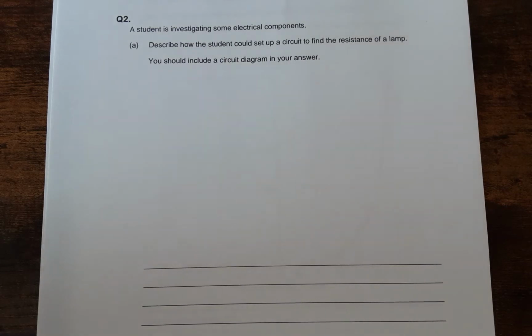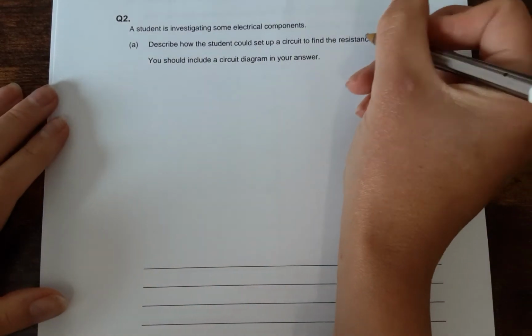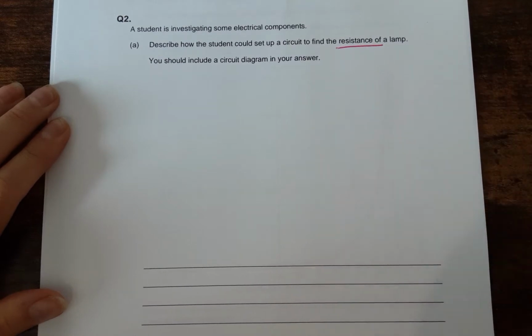Hi everyone, this is the model answer for the resistance, voltage and current higher exam question. A student is investigating some electrical components. Describe how the student could set up a circuit to find the resistance of a lamp. You should include a circuit diagram in your answer.